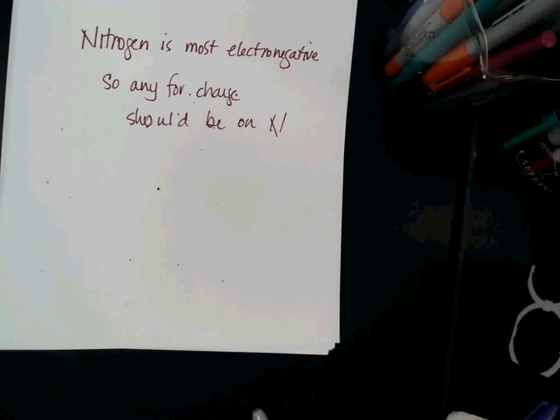And the formal charge wants to be closest to the charge of the ion.